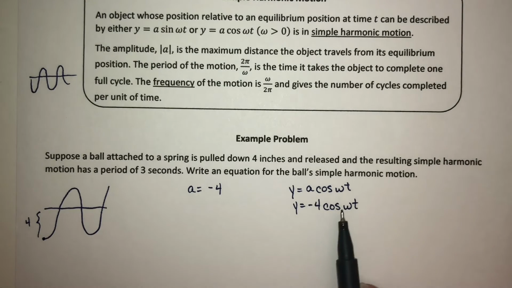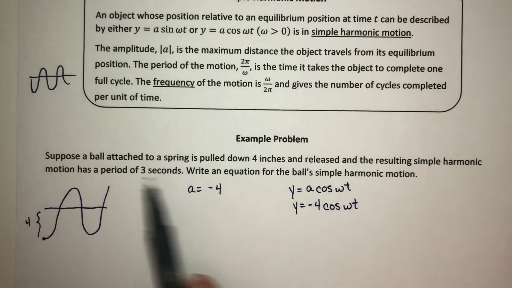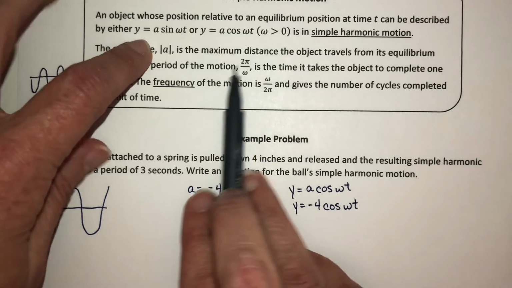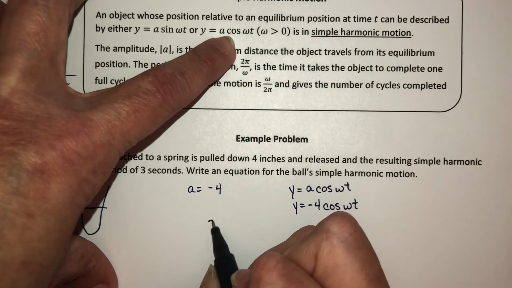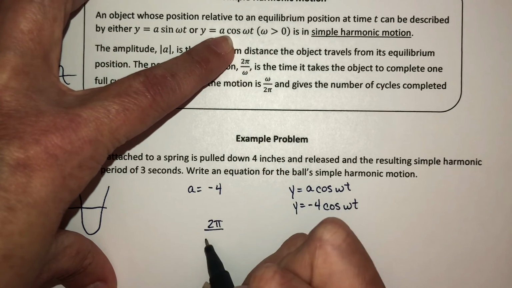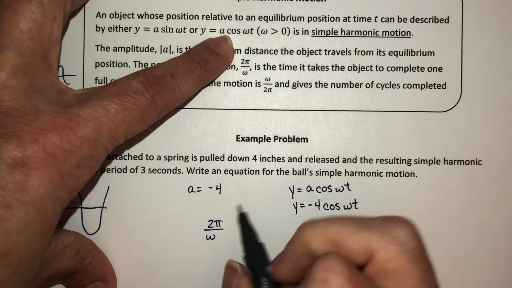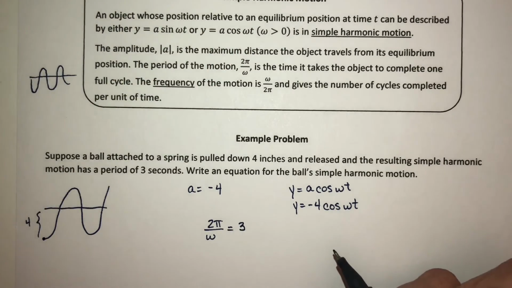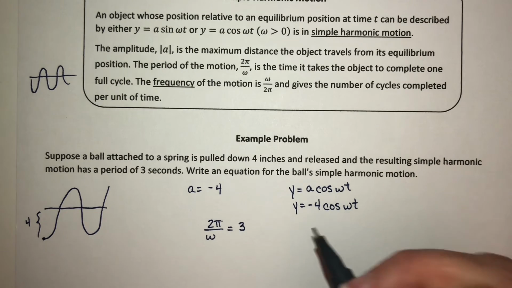Now we just need to find omega. The other bit of information we're given is that the period is 3 seconds. The period is 2 pi over omega, and we know that this equals 3 seconds. We can solve this for omega.